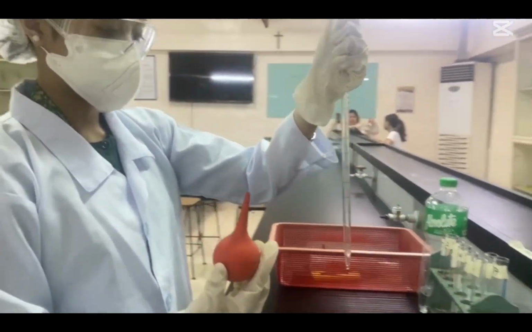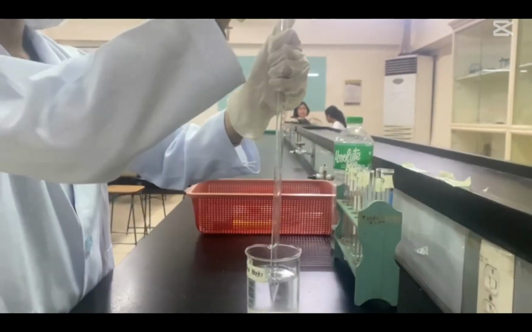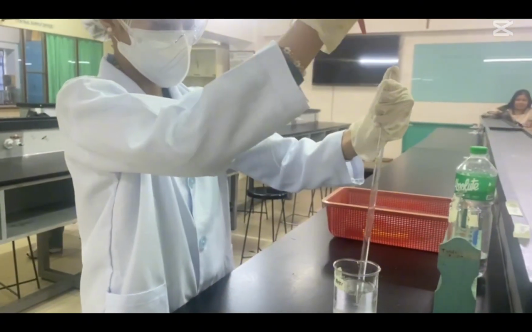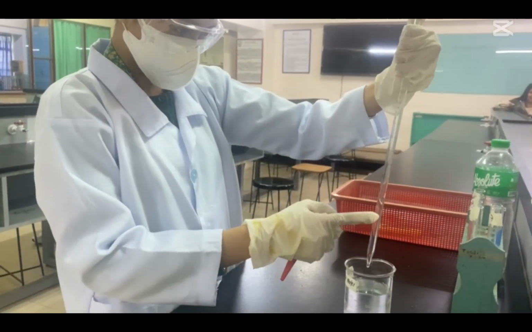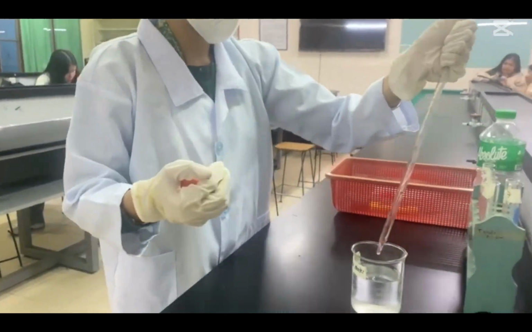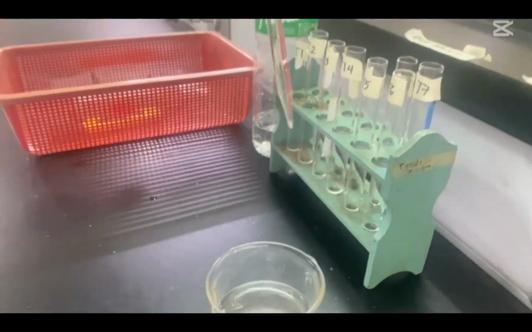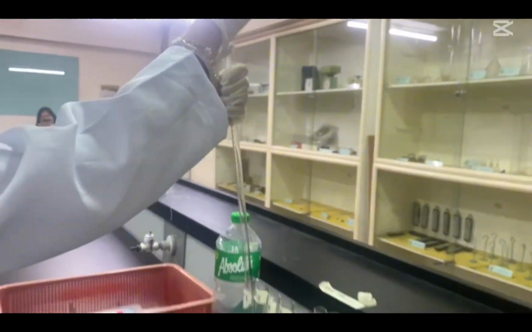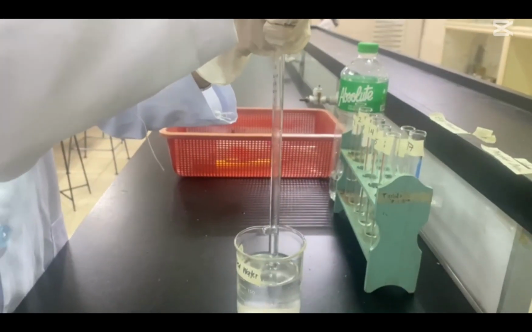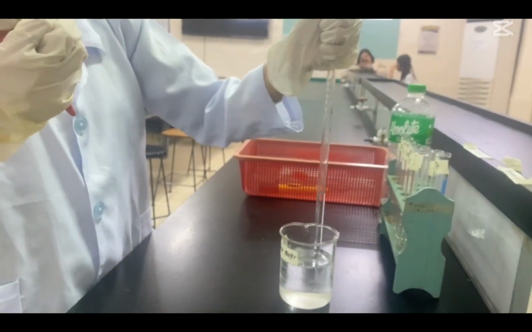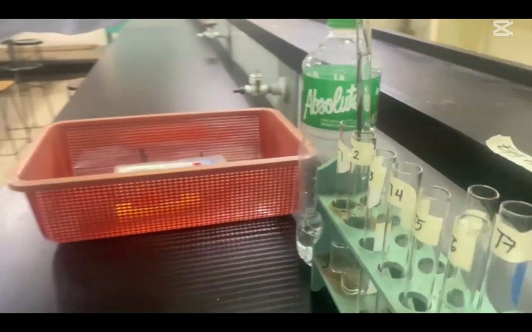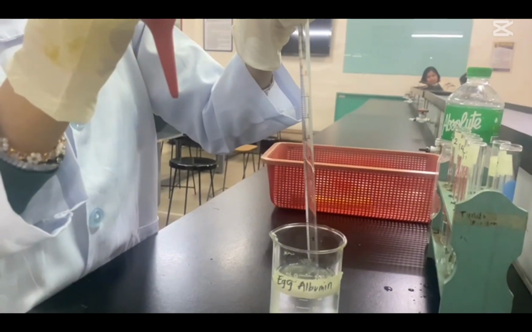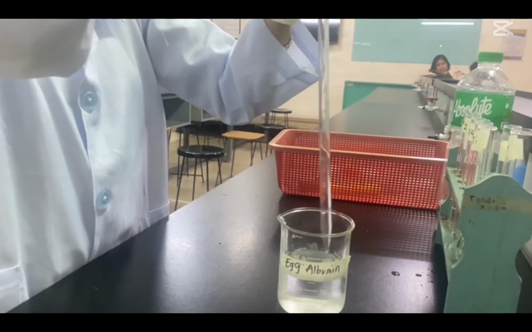First, use a pipette and add 5 ml of distilled water to test tubes 1 and 2. Then the egg albumin for test tubes 3 and 4.